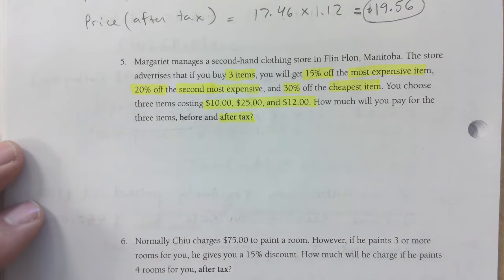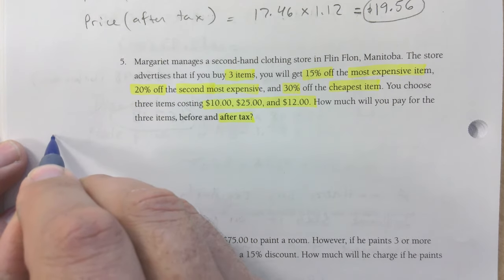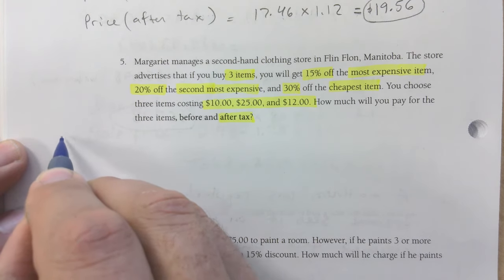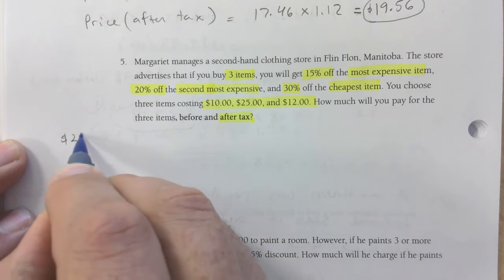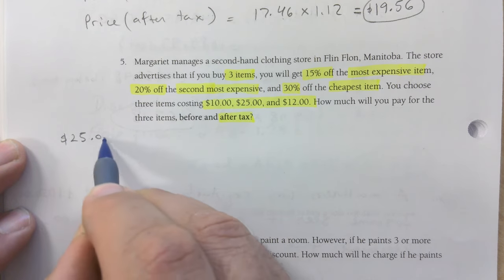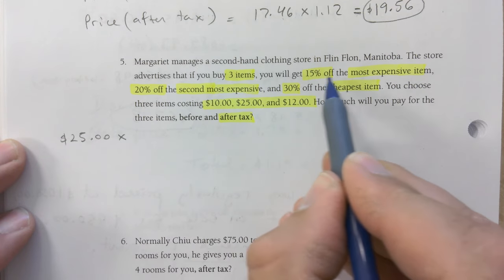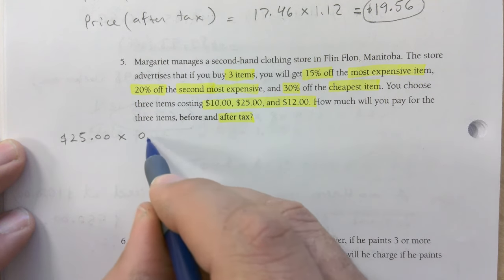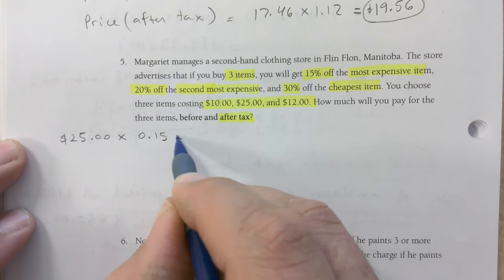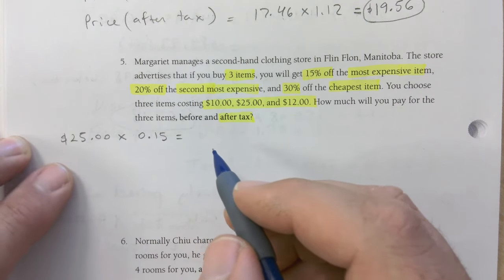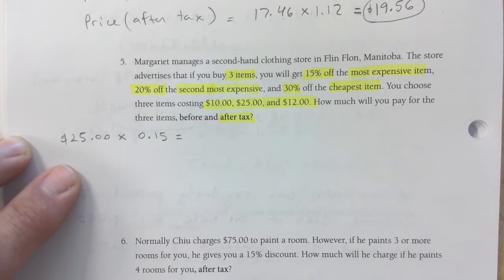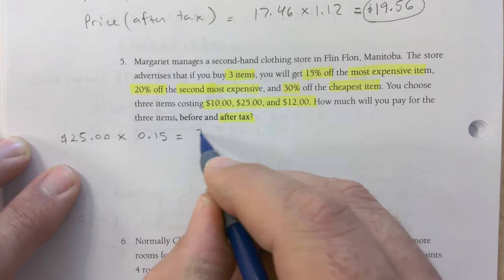So most expensive, right? We find that our most expensive item is 25 bucks. It says that you get 15% off the most expensive, so we would find 15% of that. That's 3.75.